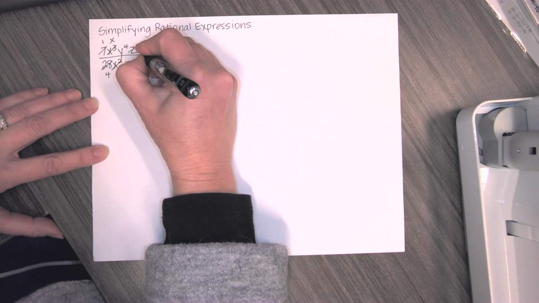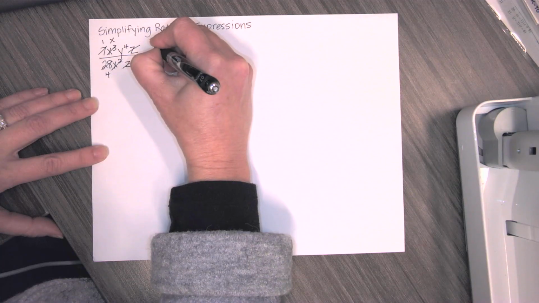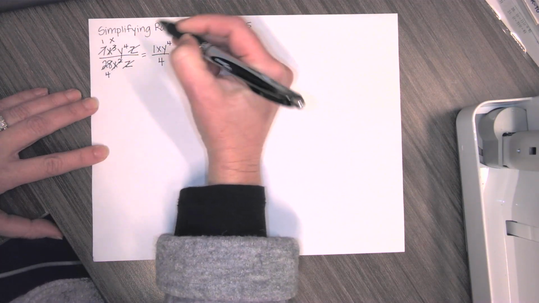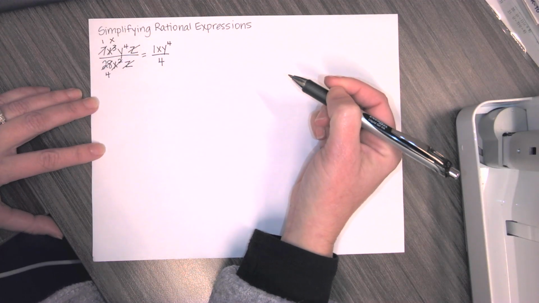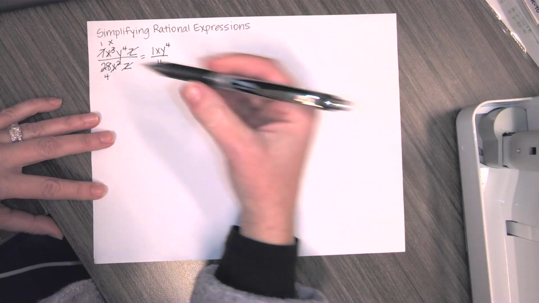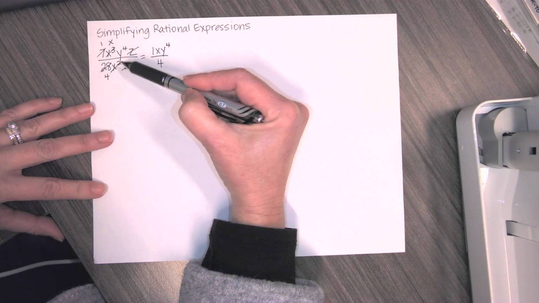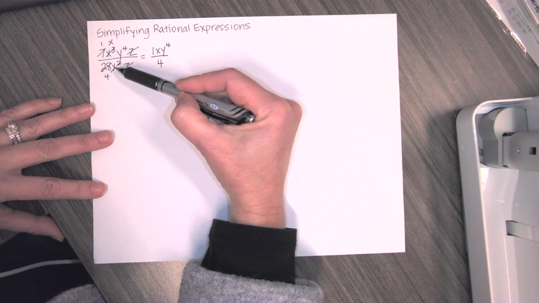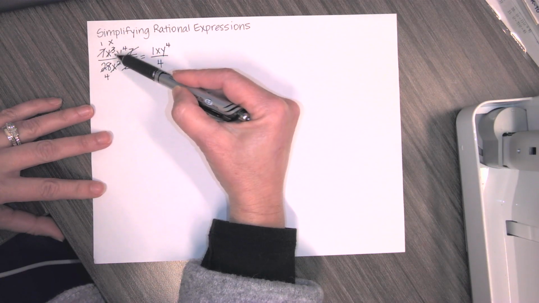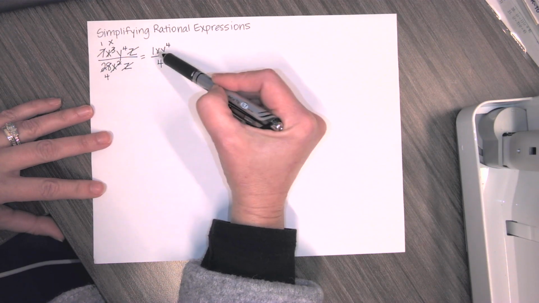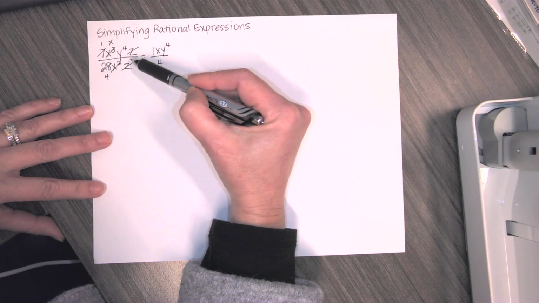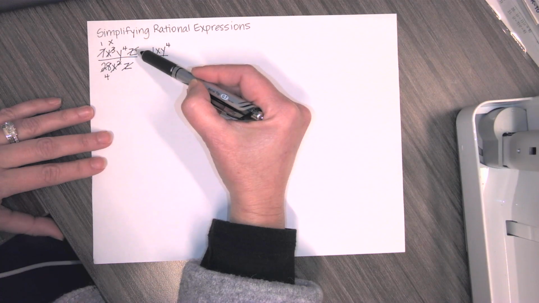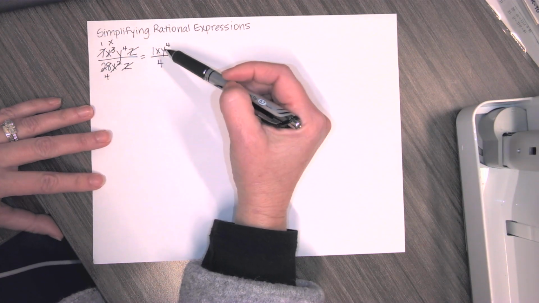And so let's see what's left. On the top we have 1xy to the fourth, and on the bottom we have a 4. Now you don't have to put that 1 there, but you certainly can if you want to. You could have also used your exponent rules here to simplify for your x's, where we consider this to be division, so we would subtract our exponents. 3 minus 2 is 1, and for our z's, 1 minus 1 is none, which means z to the 0 power, which is just 1.